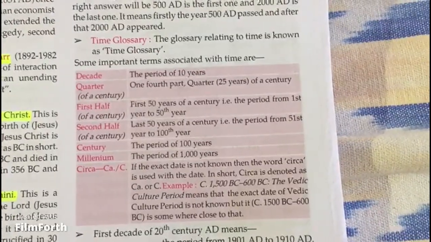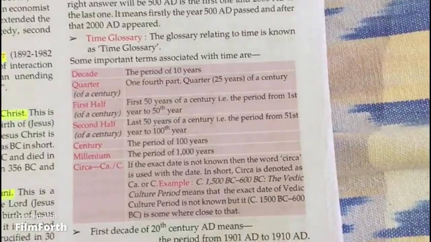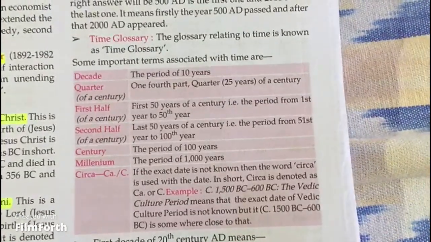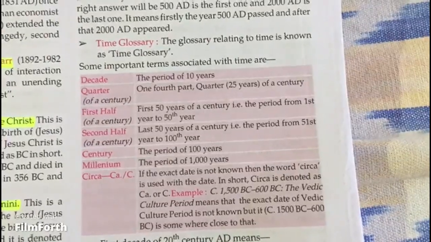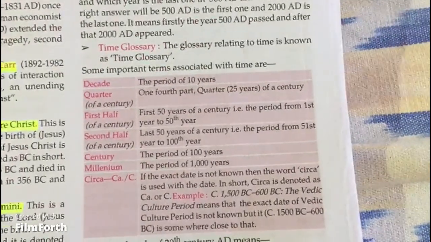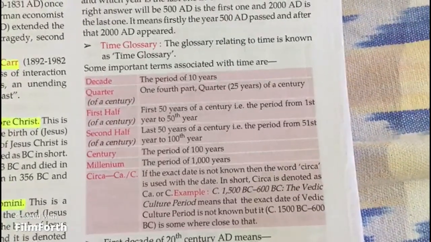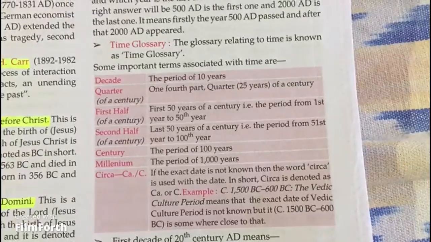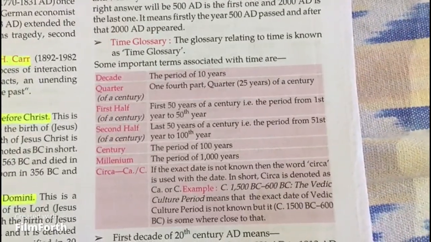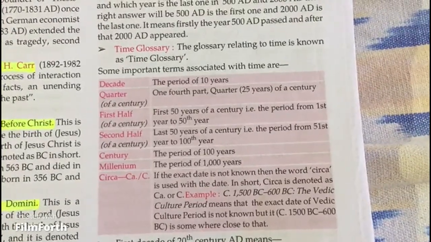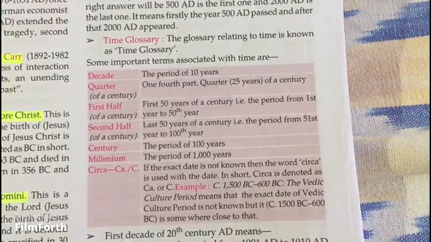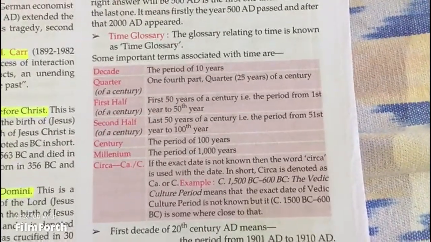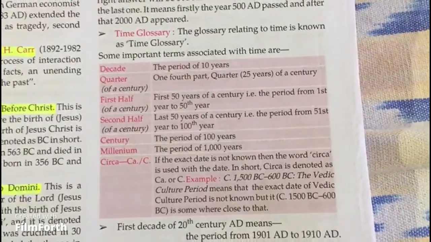Let me elaborate it simply so that everyone can understand it. Decade means the period of 10 years. Quarter means one-fourth of a century, which is 25 years of a century. First half of a century means the first 50 years, the period from the first year to the 50th year. Second half of a century means the last 50 years, the period from the 51st year to the 100th year. Century means the period of 100 years.